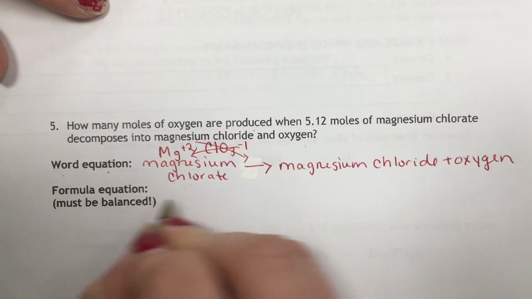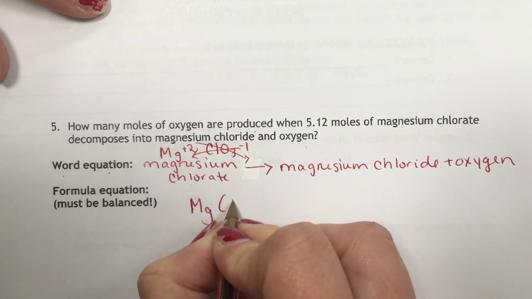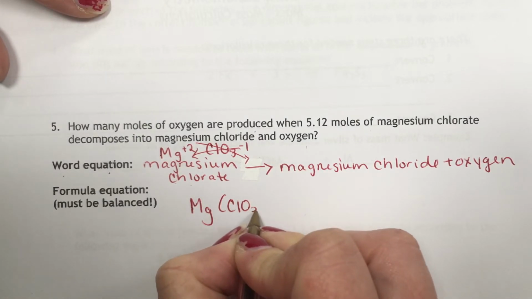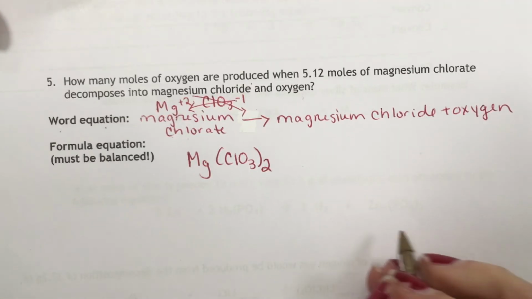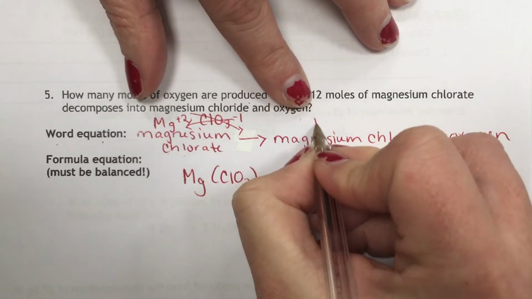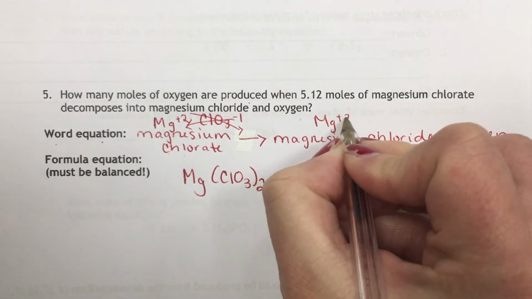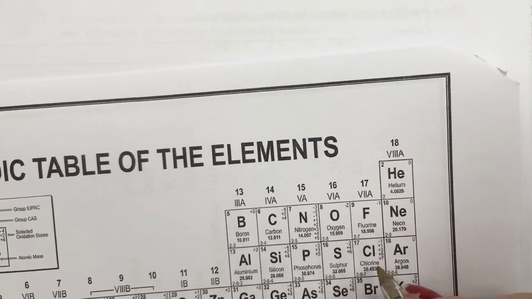Then our formula equation will be Mg(ClO3)2 decomposes into magnesium chloride. Magnesium is +2, as we've determined. Chloride is a -1 charge.